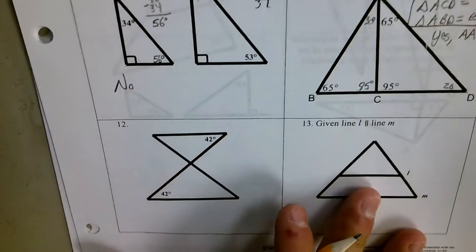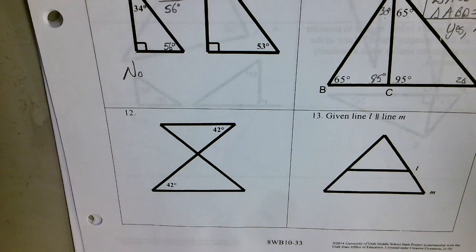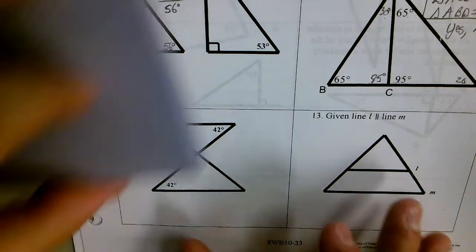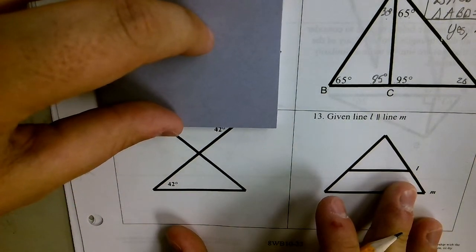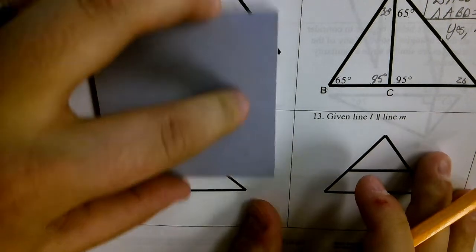All right, let's jump down to number 12 here. In number 12, we've got two triangles kind of stacked on top of each other there. And we've got 42 degrees in both of them. A lot of times it helps people if we actually draw out the parallel lines and the transversals.